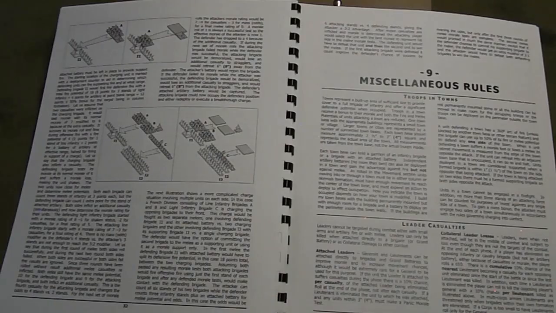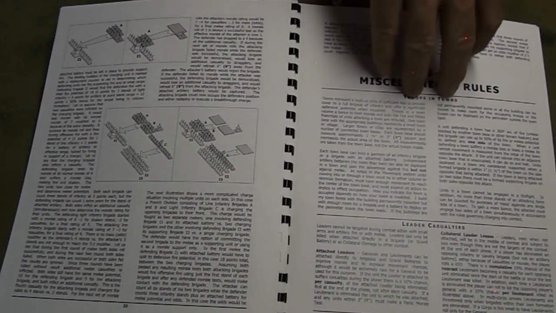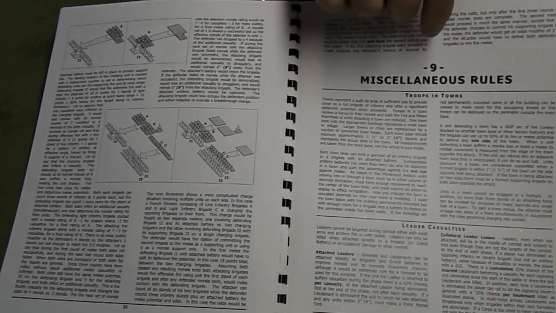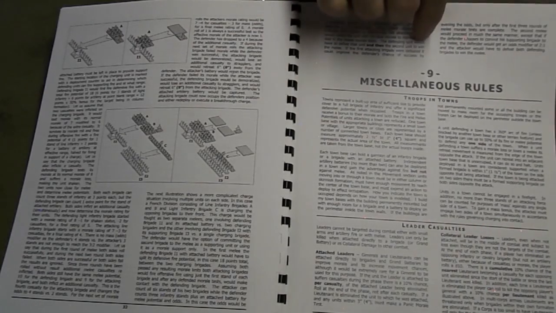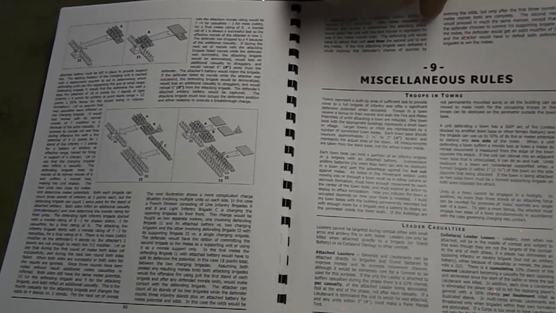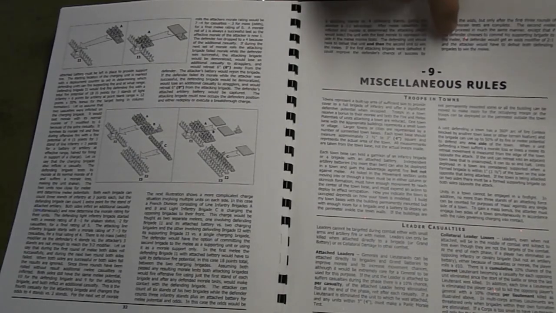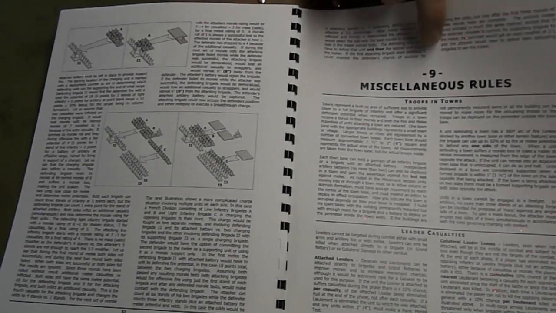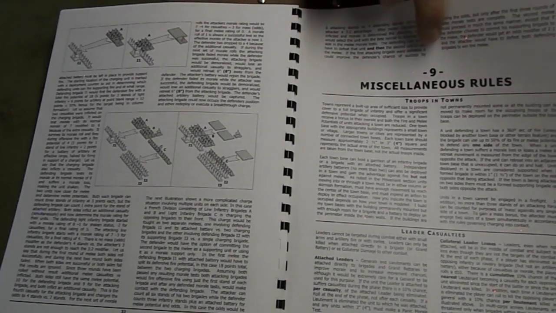It covers troops in towns, how they occupy a town, what a town is, things like that. It also covers how you inflict casualties on leaders. In this game, leaders can't be directly targeted. Instead, if there's combat around them or somebody's destroyed or demoralized, there's a chance that the closest leader is going to be killed. And if you kill a lieutenant, there's a chance that the corps commander might be close enough that he's going to take a shot. But it's all a random chance kind of thing.